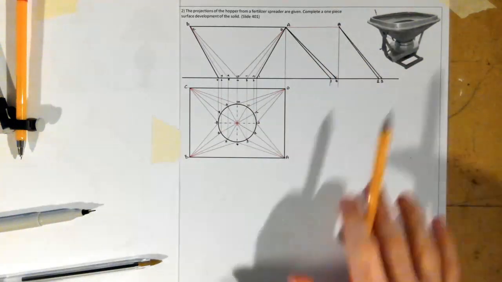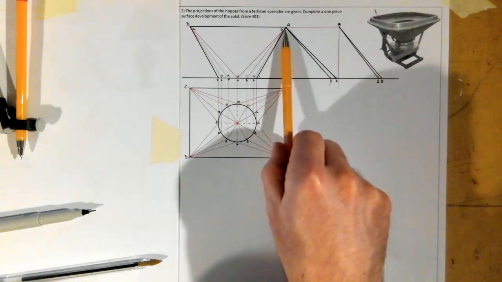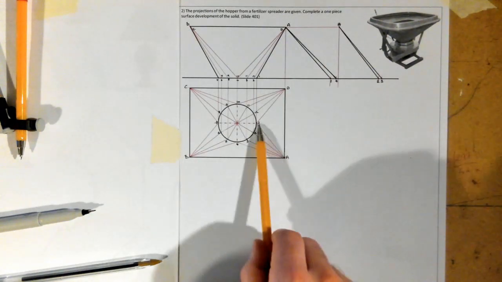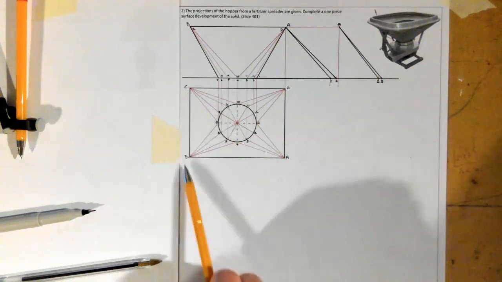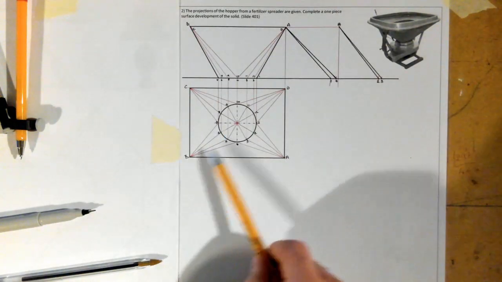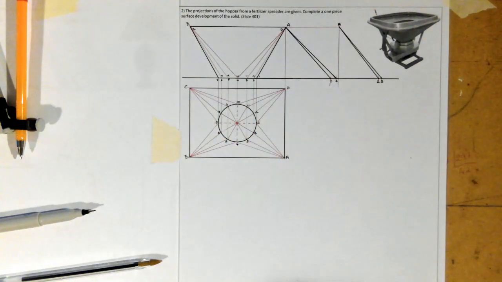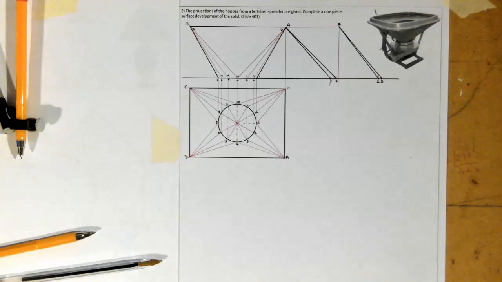It's just recognizing, and rather than writing it in for every one of them, I'm just going to recognize A to 1 is the same as D to 1, C to 7, B to 7. A to 4 is the same as B to 4, C to 10, D to 10, and working on in that sequence. Okay, so at this point we've actually worked out all our true lengths.